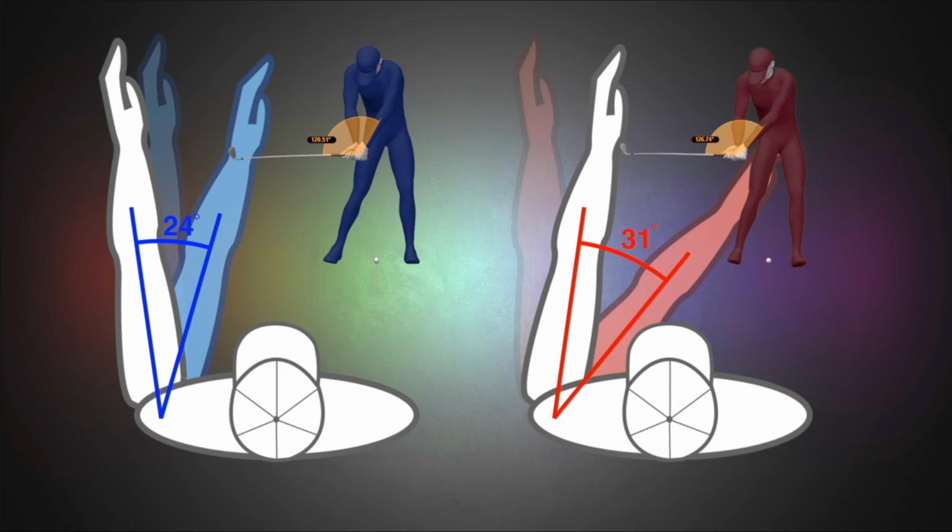Pro 3, very similar numbers as our first pro. A little bit different look from the front view. He's got his left arm in front of his thigh, not quite so much his right arm, but still in a lag position. Still very much uses this lead arm abduction angle very well.